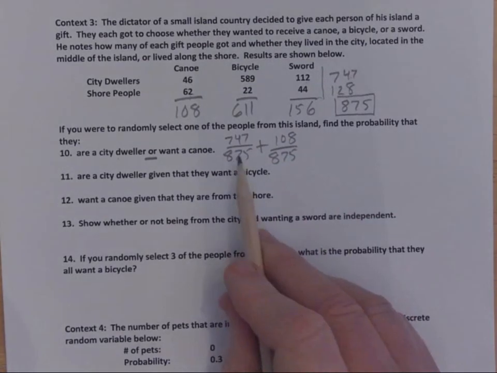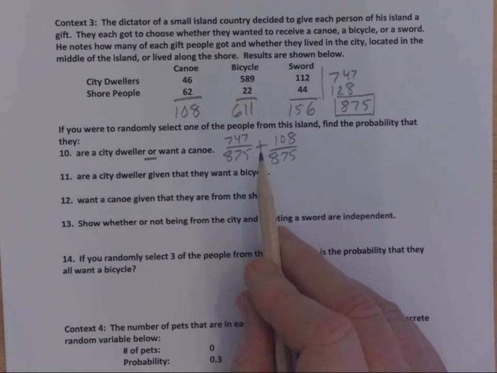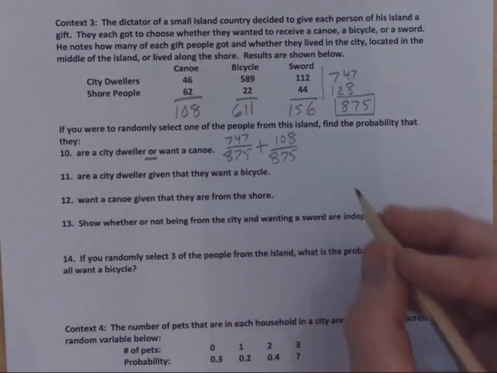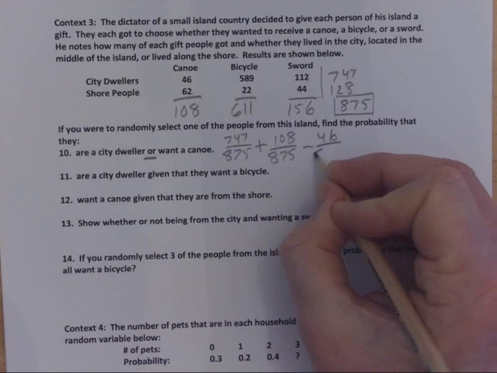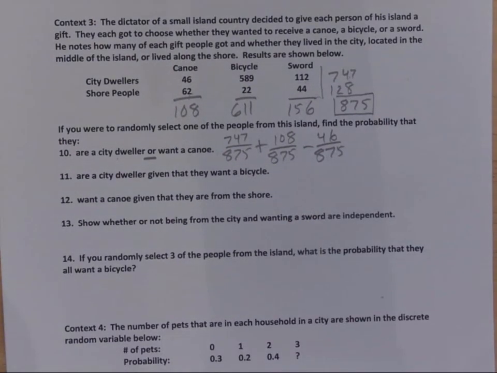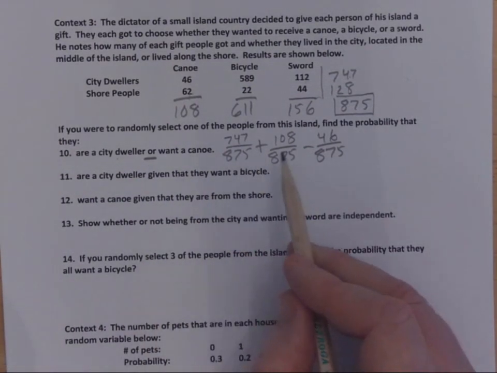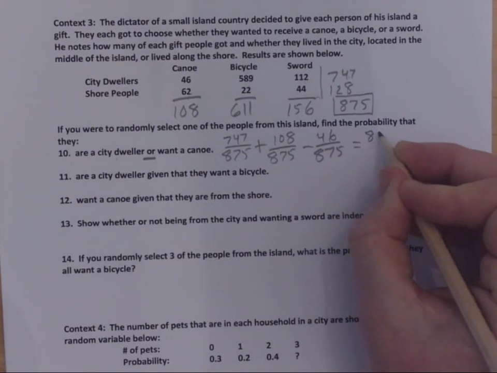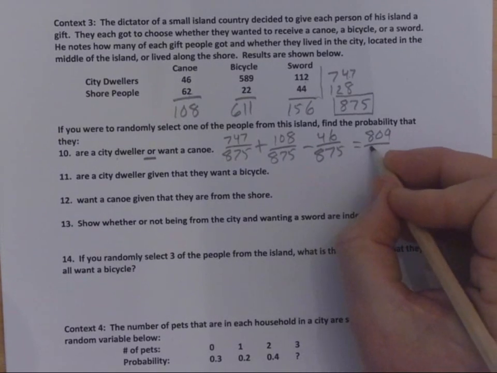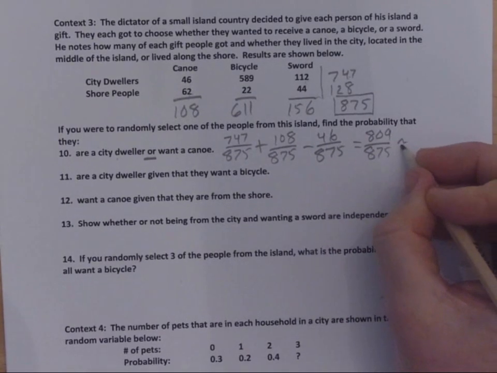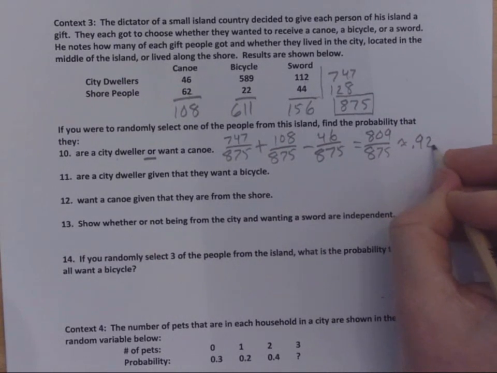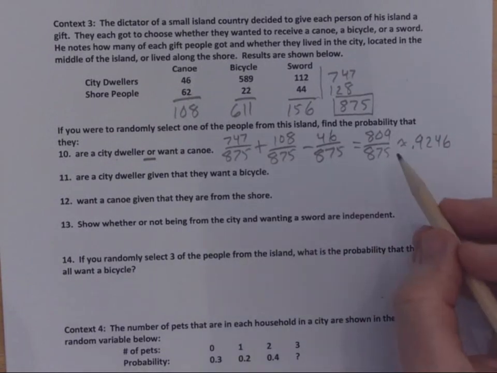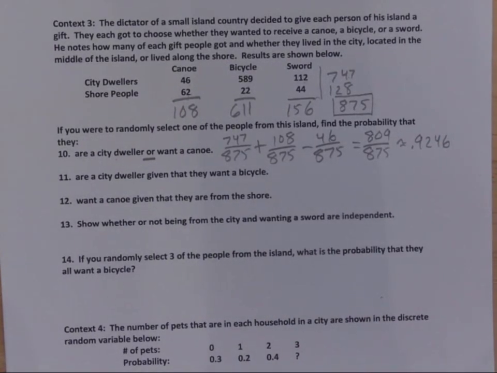But the problem is, whenever you add probabilities, you have to subtract off any overlap. You counted these city dwellers that got a canoe twice, so you have to subtract them off once. And of course, that's the generalized addition rule that's on your formula sheet. The probability of one thing or another is the probability of one thing plus the probability of the other minus the probability of both. And that is equal to 809 over 875, approximately 0.9246. Once again, on these problems, make sure you show the fraction; that would be considered showing your work. You don't have to put the decimal.